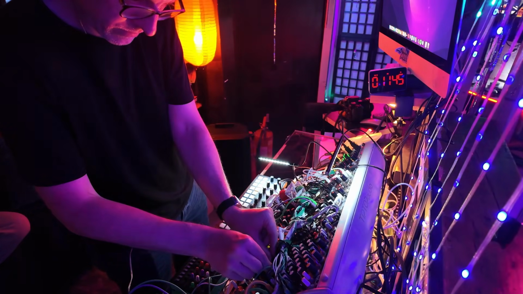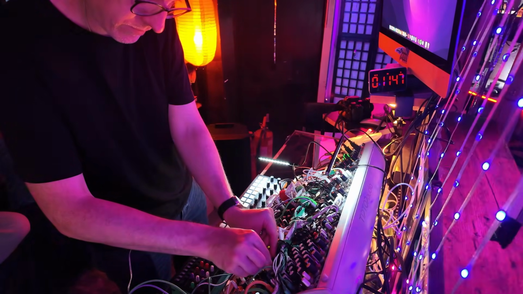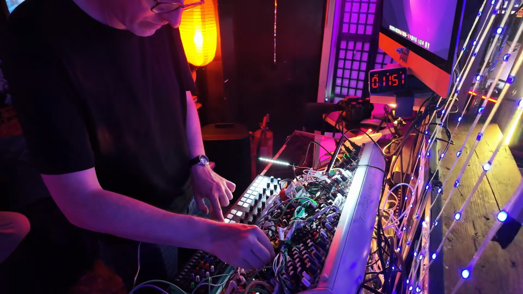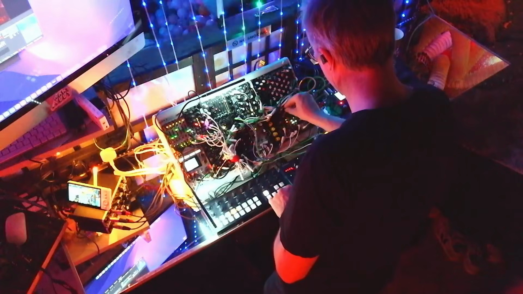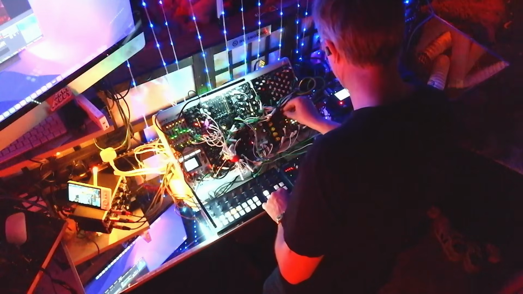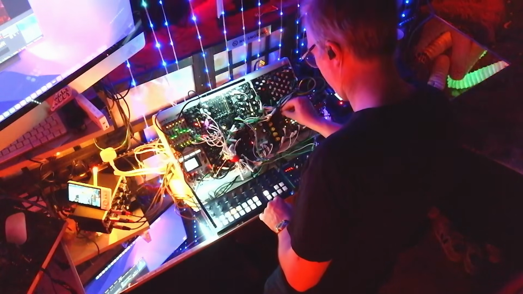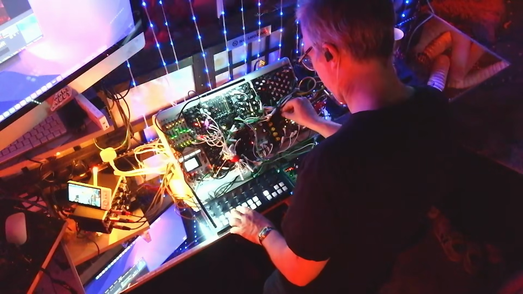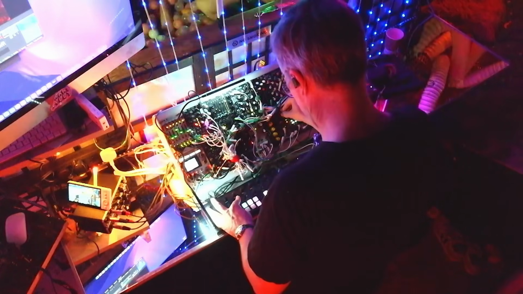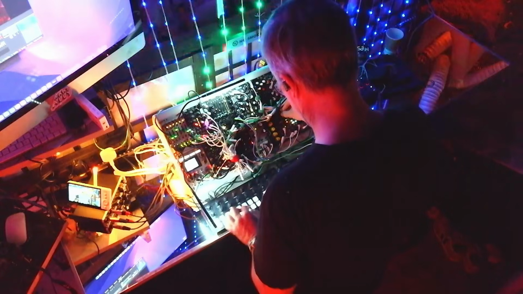And now I'm just fading in a faster monophonic sequence that's playing off the Manis Iteritas, following a similar kind of range to the chord sequence, which I will have put in the sequencer. I'm just adjusting the range there now.